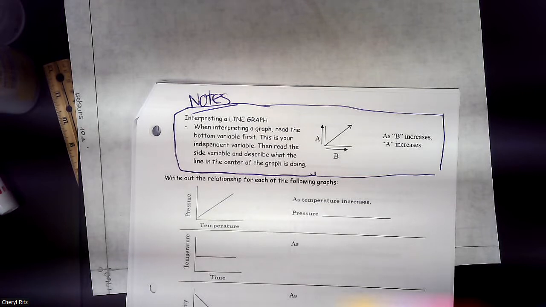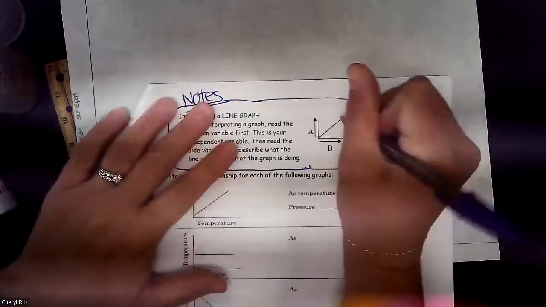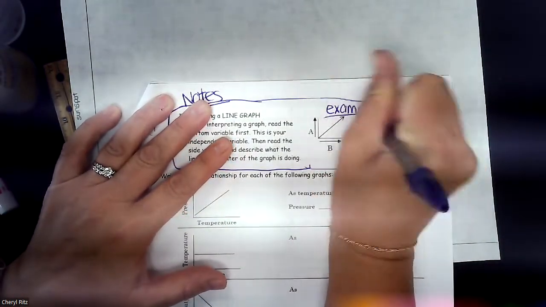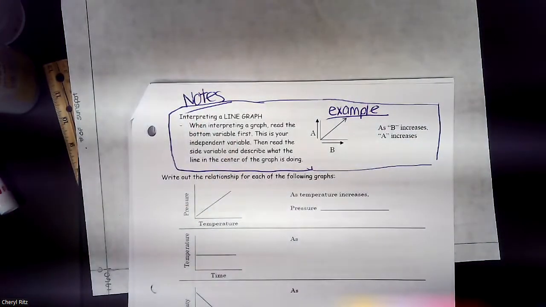So it says interpreting a line graph. When interpreting a line graph, there's a system, and here it is. Read the bottom variable first. This is your independent variable. Then read the side variable and describe what the line in the center of the graph is doing. Here's what I mean, and I have the examples here. All this said is, here's what you do.